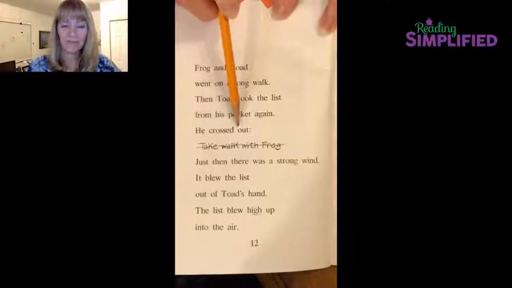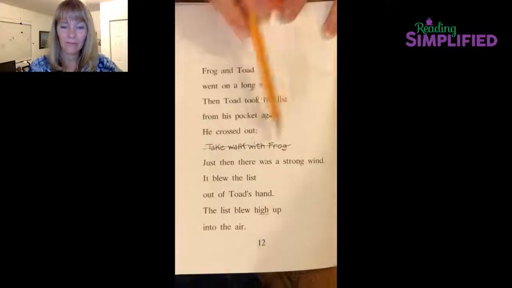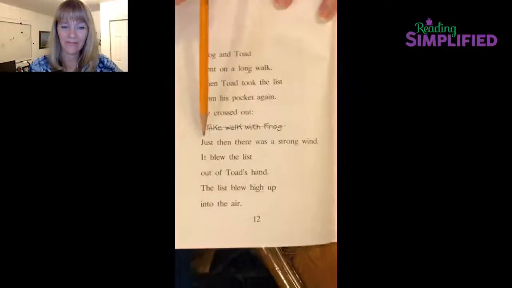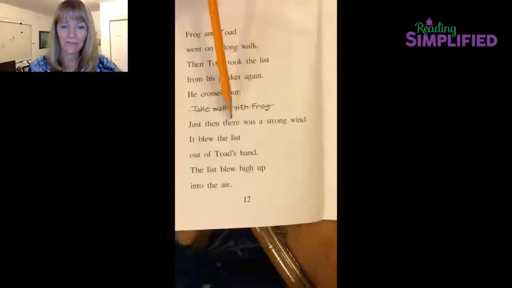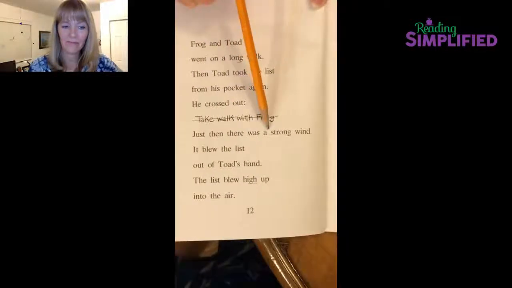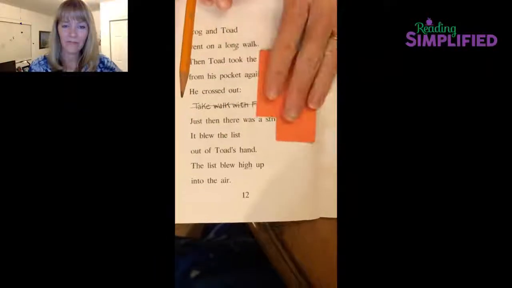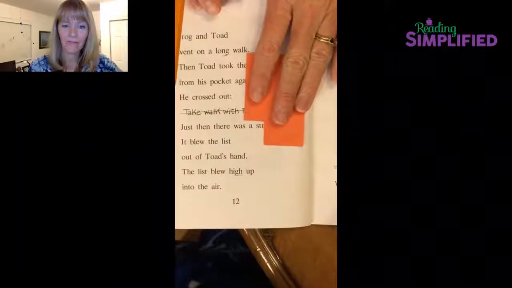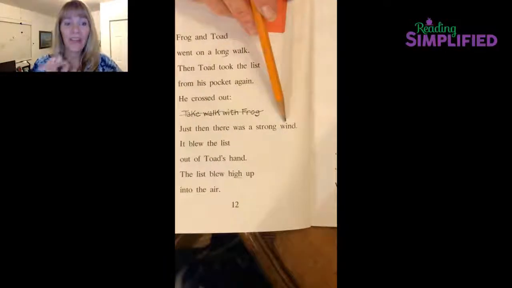He crossed out take. Walk with Frog. Just then there was a storm. That's a good guess. Let's check the sounds. There was a strong nice wind. Okay, that's a classic one.